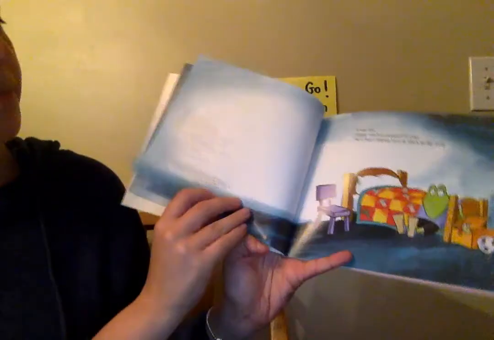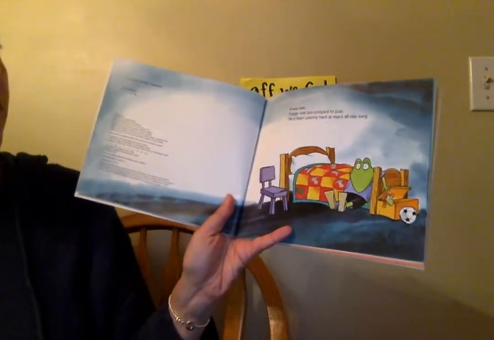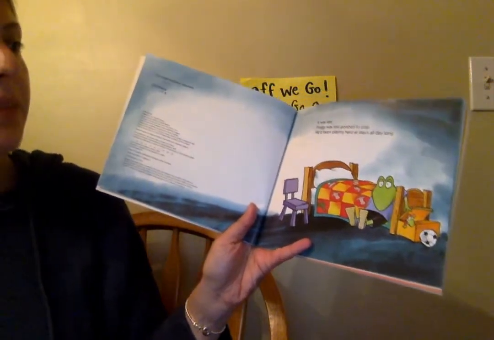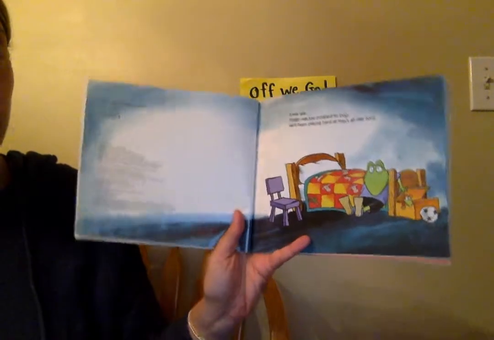Froggy goes to bed. It was late. Froggy was too pooped to pop. He'd been playing hard at Max's all day long.